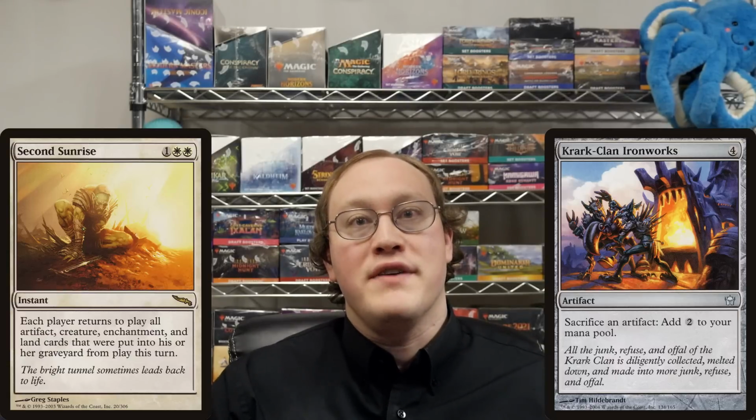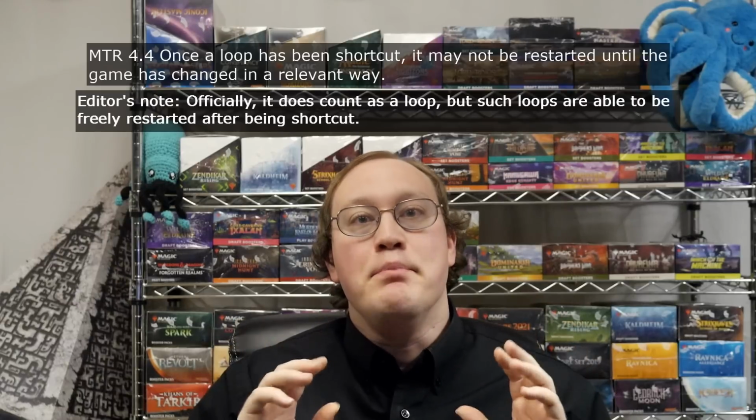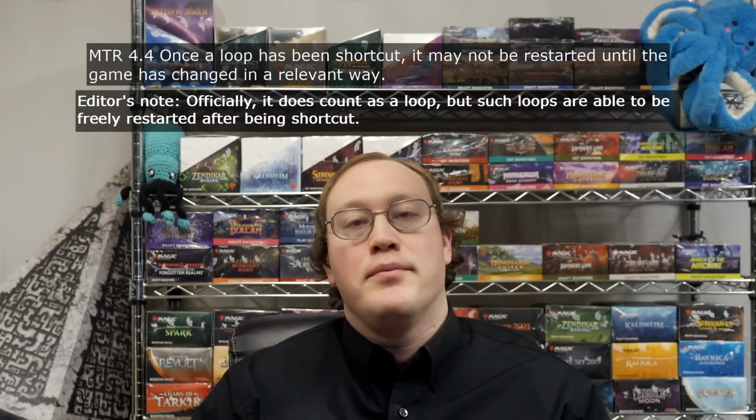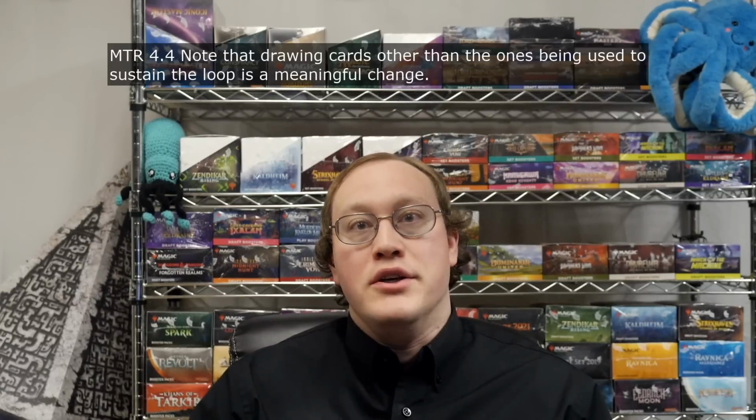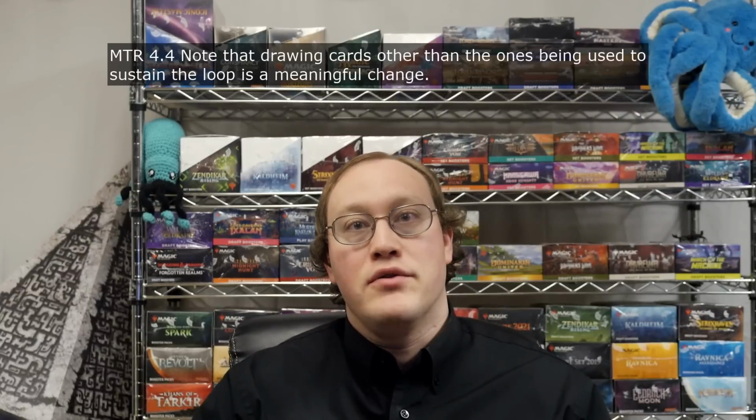Why don't the loop rules effectively ban these decks the way they do the four horsemen deck? To answer that, we'll need some help from the next philosophical principle. A sequence of repetitive actions does not count as a loop if the game state is meaningfully changing every iteration. Elsewhere in the MTR, drawing cards other than the ones being used to sustain the loop is specifically called out to constitute a meaningful change.